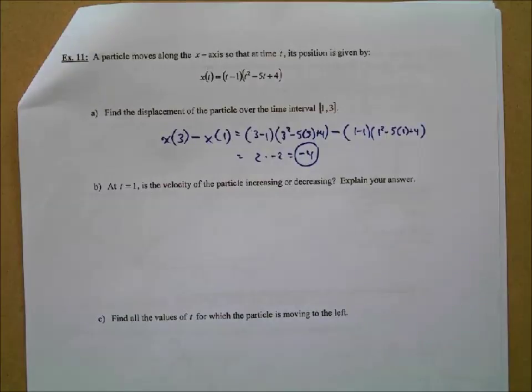At time t equals 1, is the velocity of the particle increasing or decreasing? What concept determines whether the velocity is increasing or decreasing?